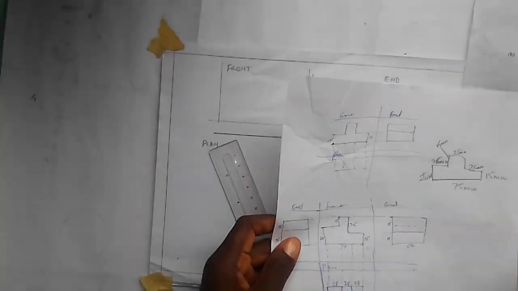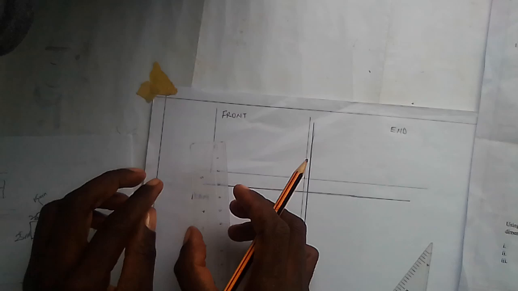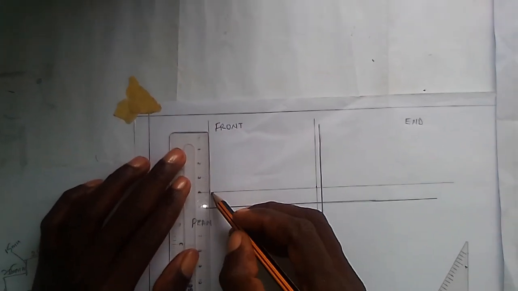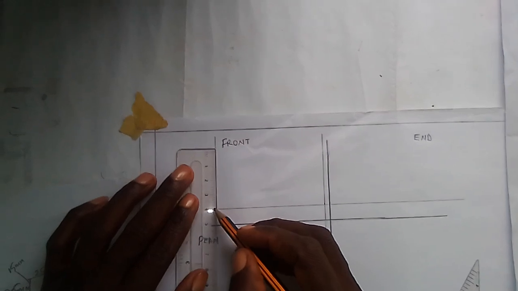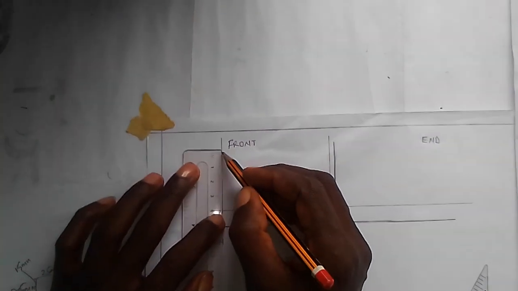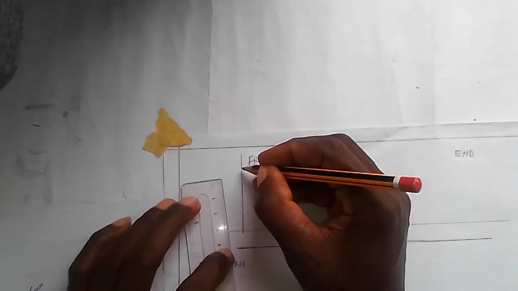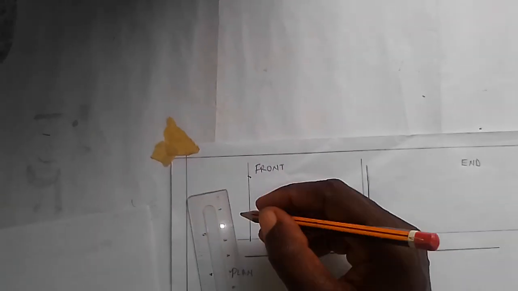I will add 25 to 15, and that is 40. So I need 40 up here. So I'll place my 4 here. This 4 centimeter is also the same thing as 40 millimeter. So I dot it at the 0 here. So from this place to this place, that's 40 millimeter.